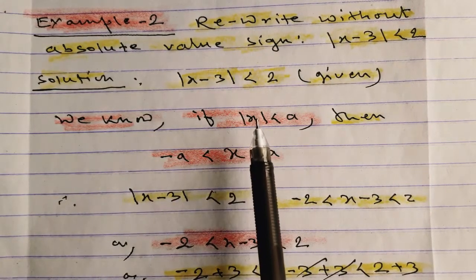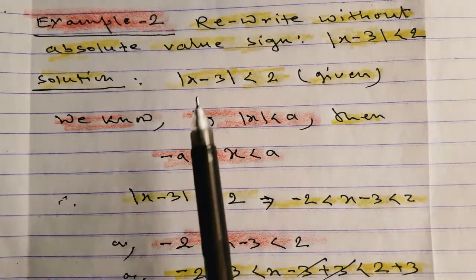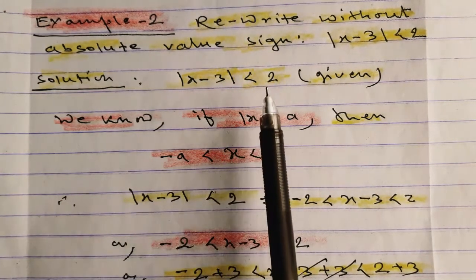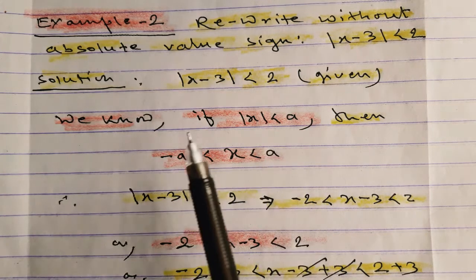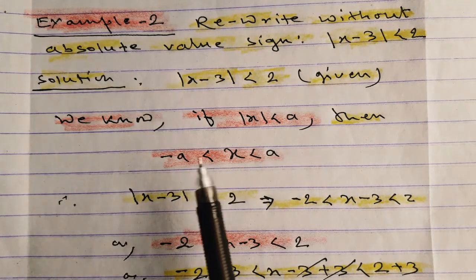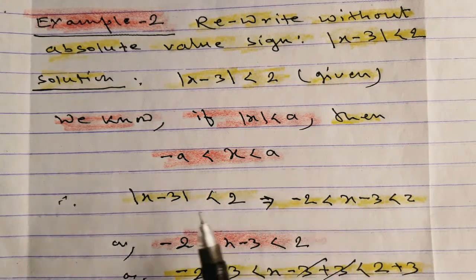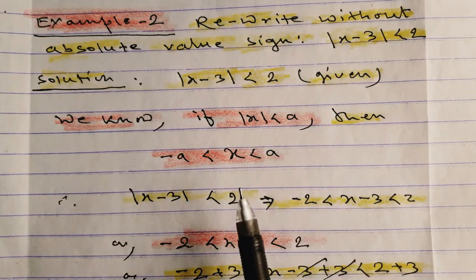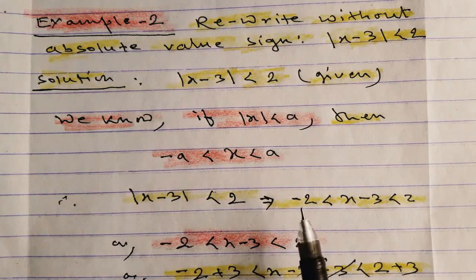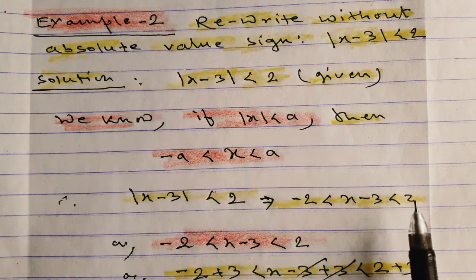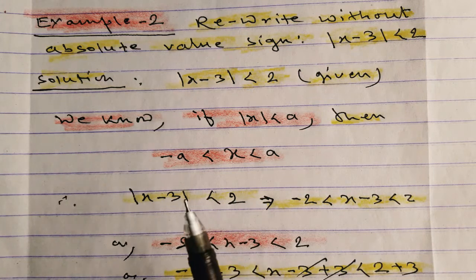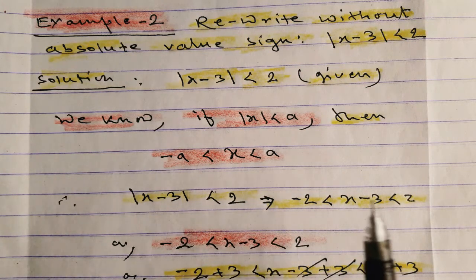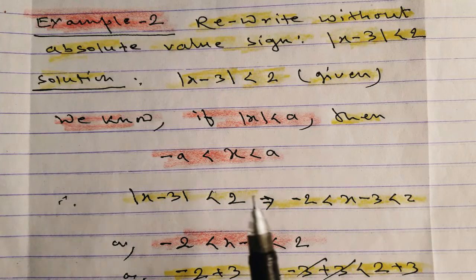So modulus of x − 3 less than 2 is given to us. By using the formula, let us replace x by x − 3, −a by −2 and +a by +2. That means if modulus of x − 3 is less than 2, then we can write x − 3 < 2 and x − 3 > −2.